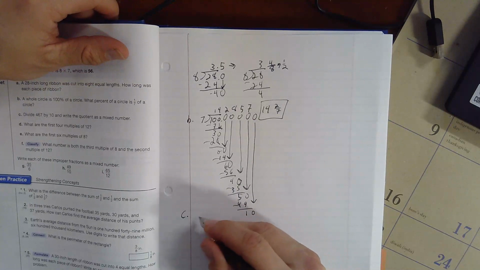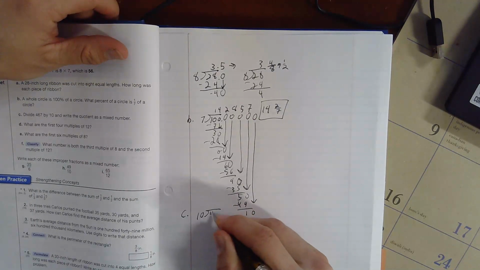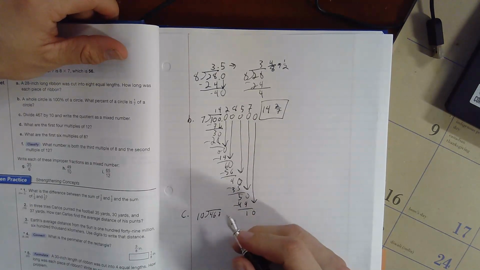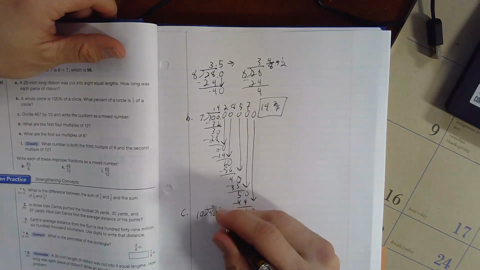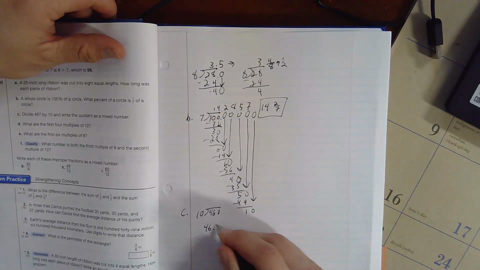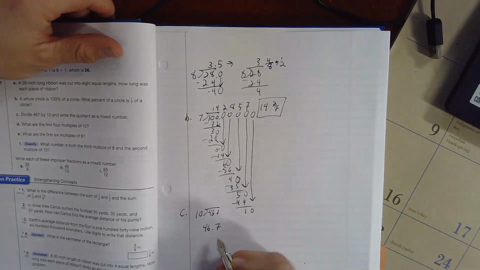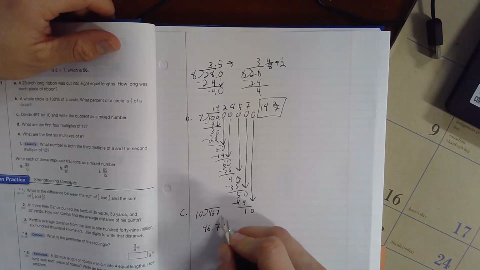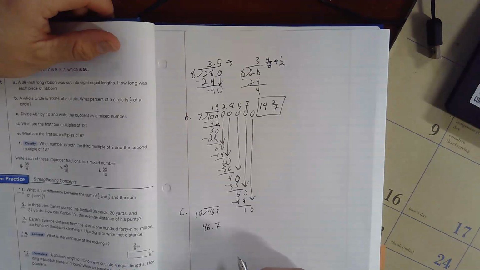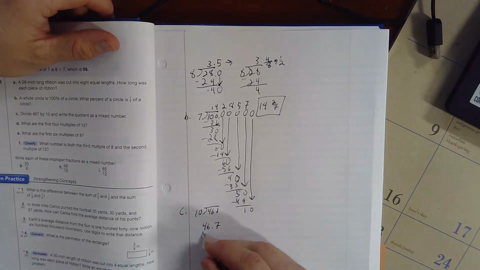C. Divide 467 by 10. Write the quotient as a mixed number. Okay. So 46.7 is your answer. Why do I know that? Because anytime you're dividing by 10, all you're doing is moving the decimal point around. But you want it as a mixed number, so 46 and 7/10.